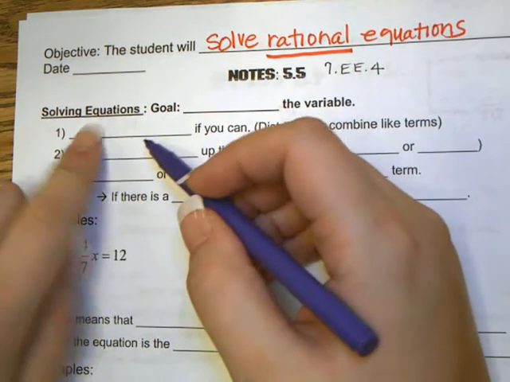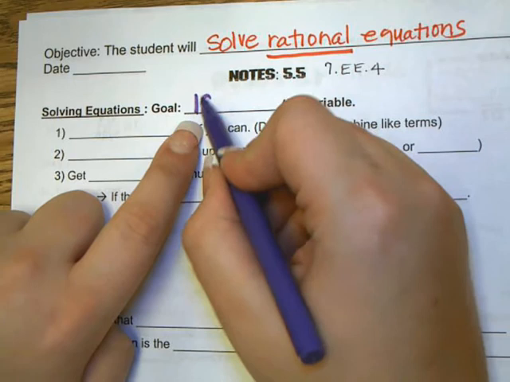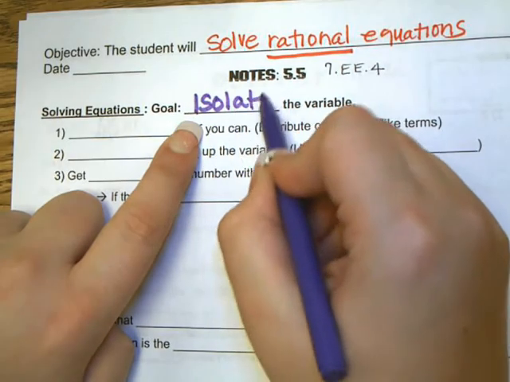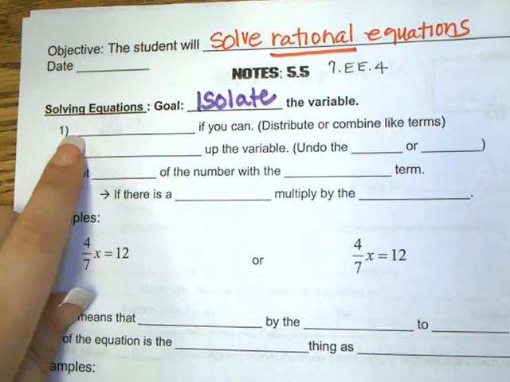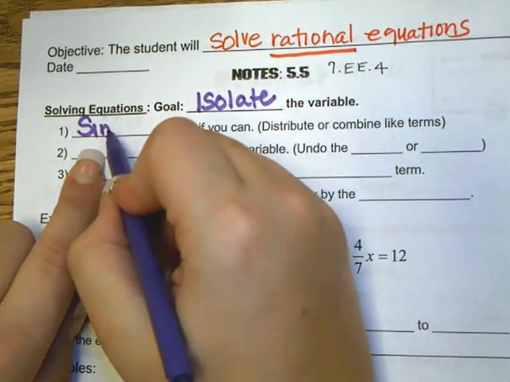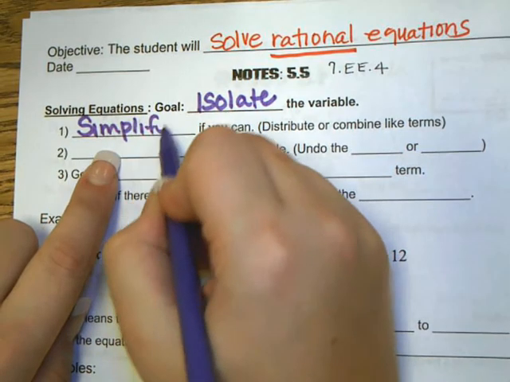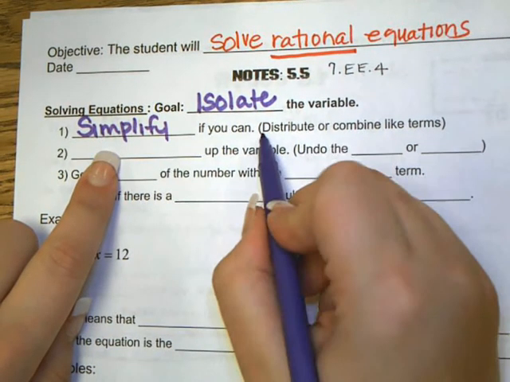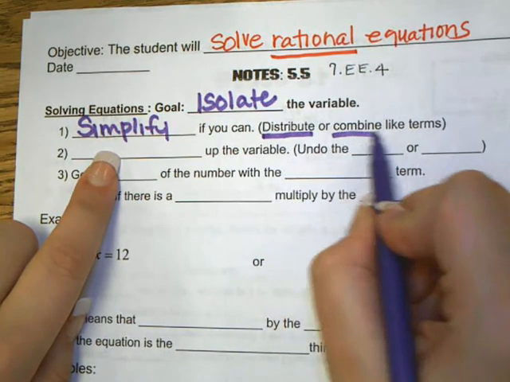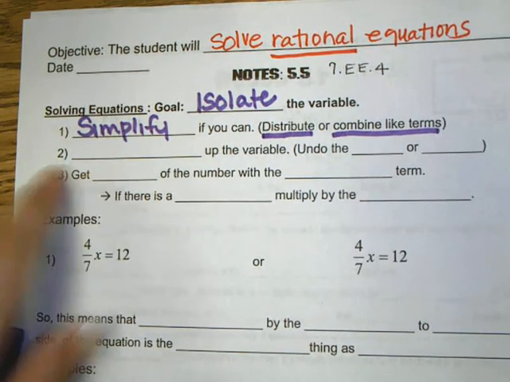So remember, when we solve an equation, the goal is to isolate. We want to get the variable all by itself. There are 3 steps. The first step you may or may not have to do, and that is simplify the equation. So from chapter 2, we learned how to distribute and combine like terms.